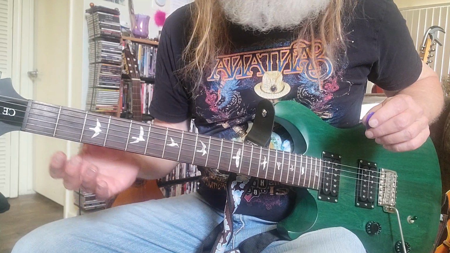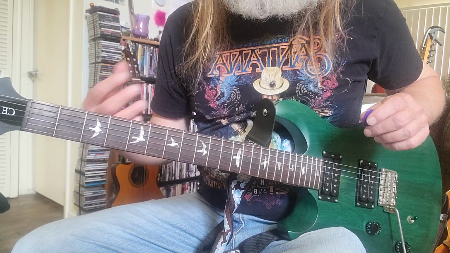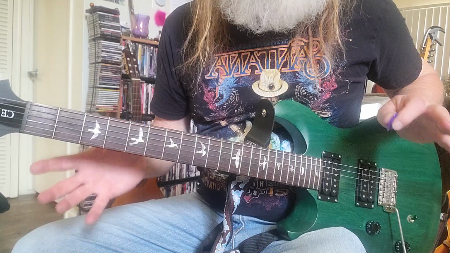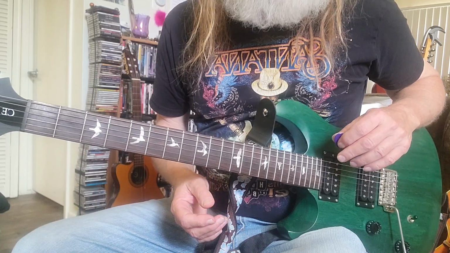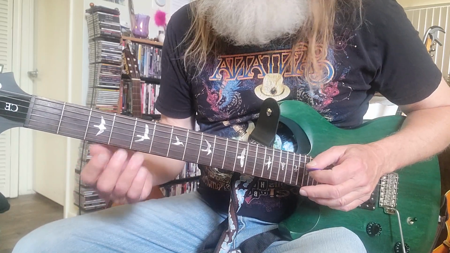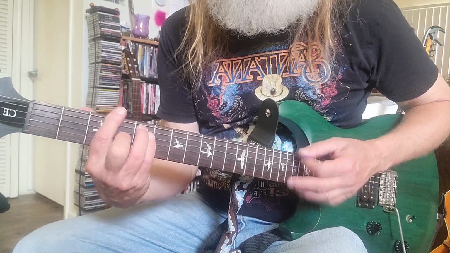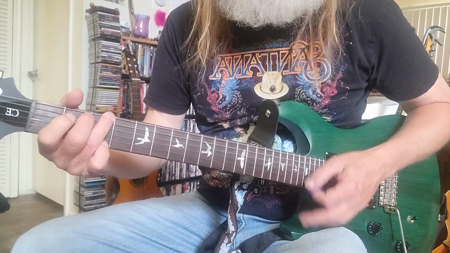There's an introduction that's just the guitar. We'll come back to that. I want to start where the band comes in. In fact, we'll even start with the chords. So the chords are going to be G. I'm going to do bar chords. You can do these if you want.